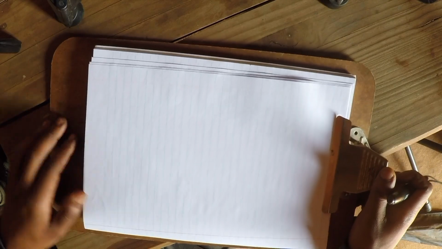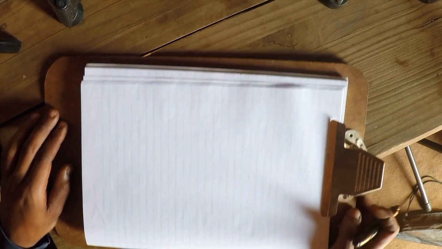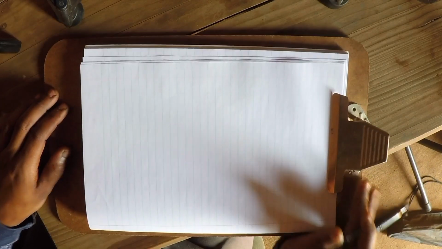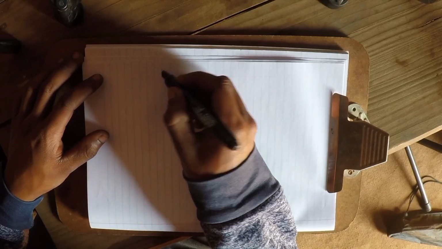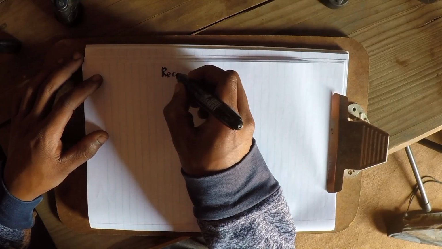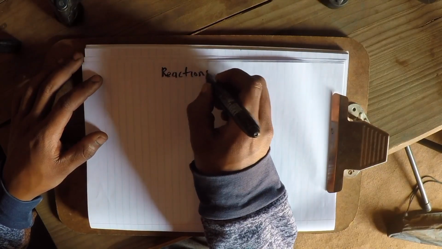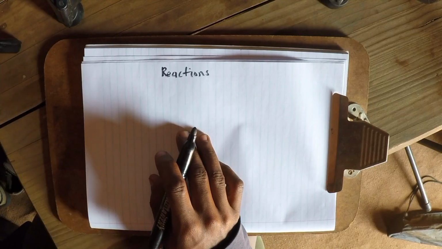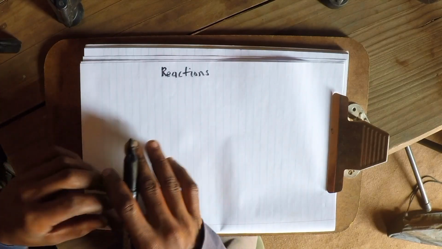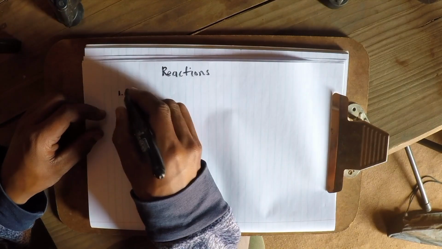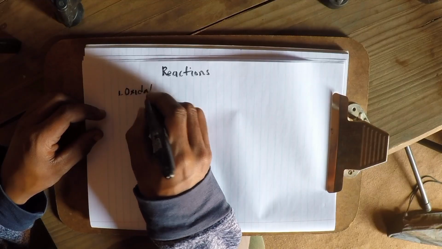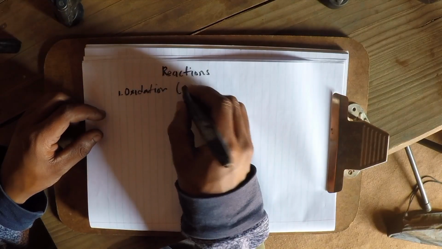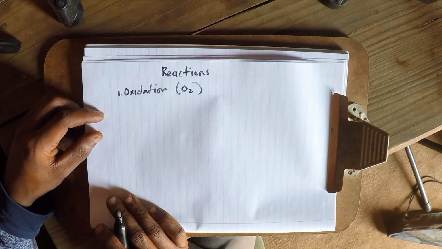We have just discussed that in organic chemistry, we have reactions, and these reactions can be grouped into four. One, we talked about oxidation, which is the ones that involve oxygen.